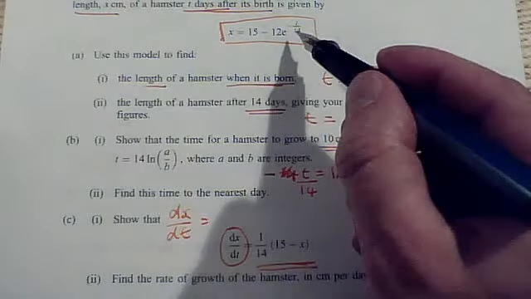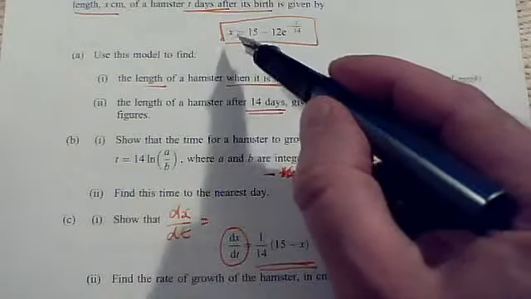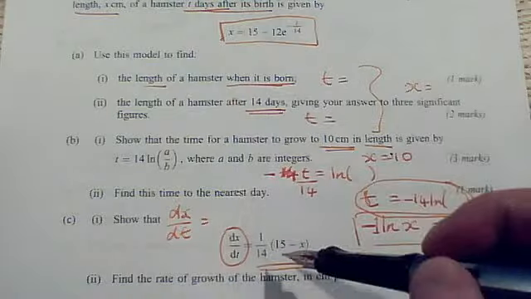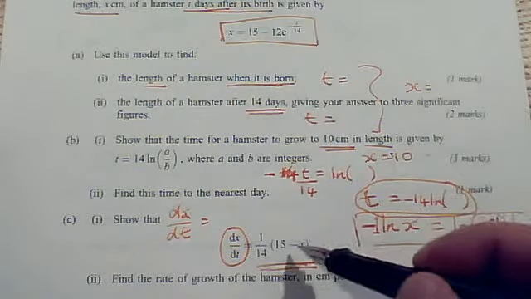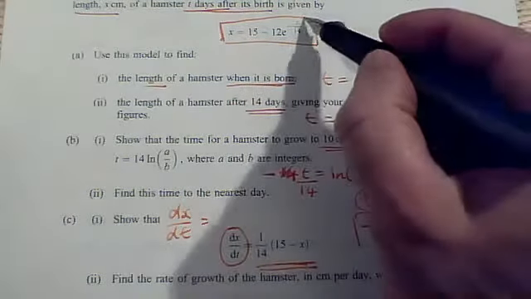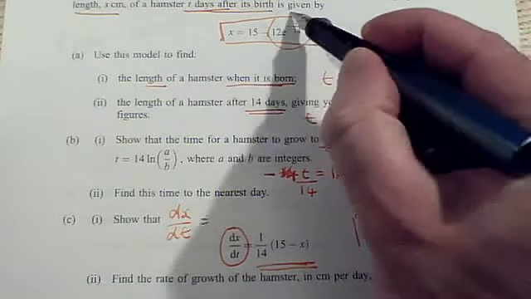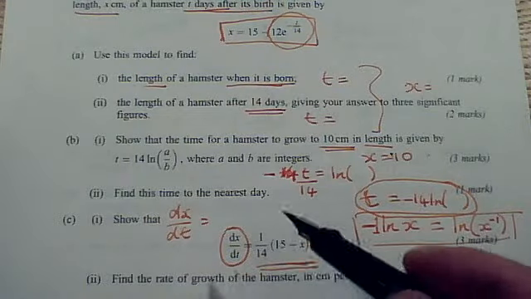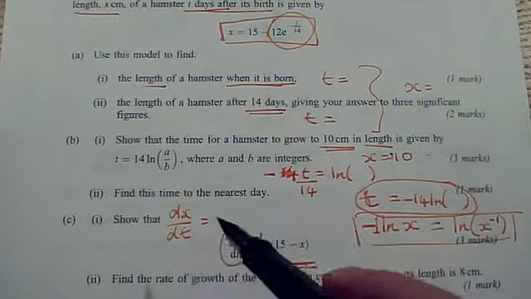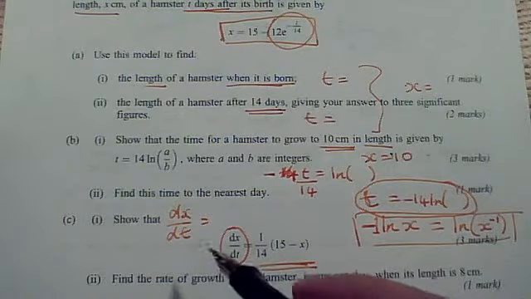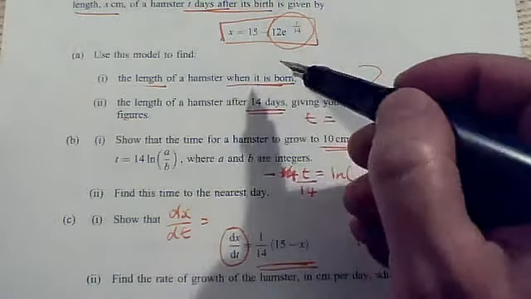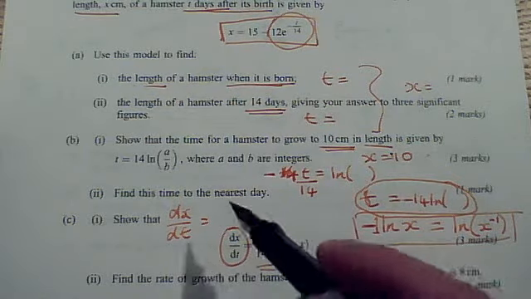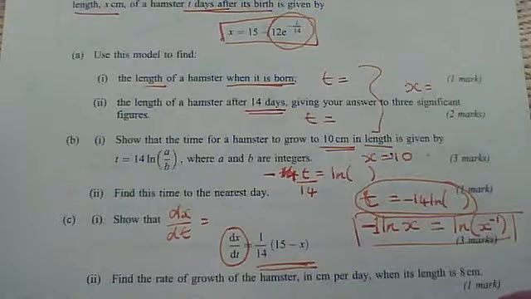Dx by dt, start with what that is, but if you substitute the x into here, 15 minus this x, well, the 15s are going to cancel, the minus and the minus are going to cancel, so 15 minus x is just going to be this term here. And when you multiply that by 1 over 14 and compare with what you got for dx by dt, you'll notice that it's not a million miles away after all. So start by differentiating this normally, but then feel free to put this at the bottom of your page and work back up to it, and you should be able to make the two things join up in the middle.